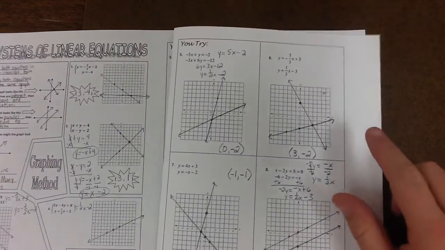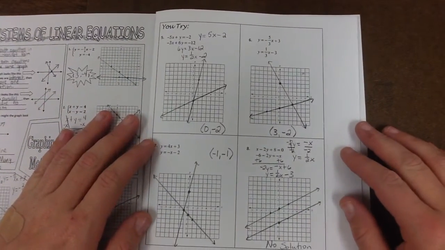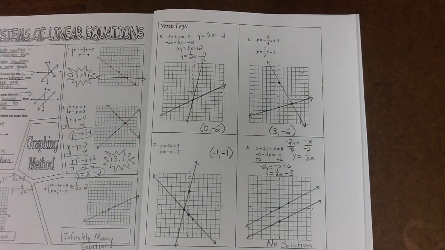All right, so welcome back. Hopefully you've had a chance to get all of those done, and now you're ready to check your solutions. All right, so you can see there on number 5, I got intersecting lines that intersect at 0, negative 2. On number 6, same thing, intersecting lines, they were at 3, negative 2. Number 7, once again, intersecting lines at negative 1, negative 1. And then finally, number 8, I got that these lines were parallel. So if they were parallel, then they had no solution.